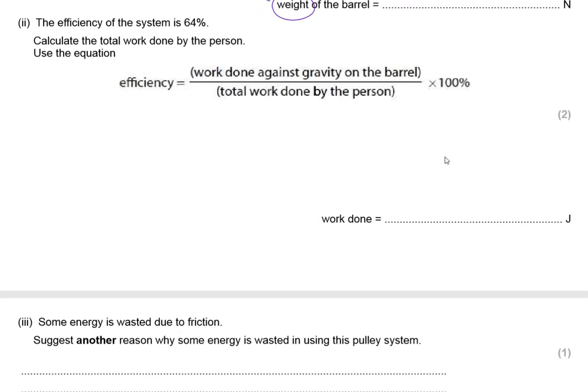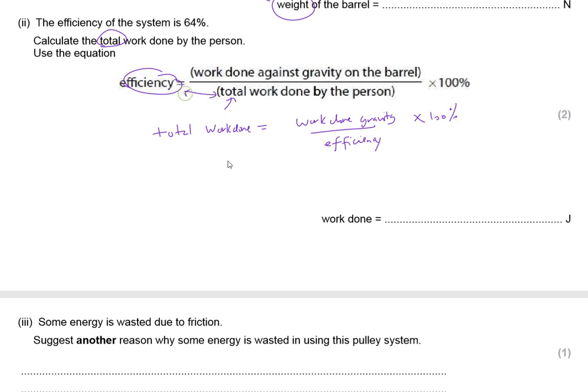Okay, now same thing here. Calculate the total work done. Therefore, we need to rearrange the equation. So total work done is equal to work done against gravity divided by the efficiency, multiplied by 100%. The only thing we're swapping is this with this one here, because we're looking for the total work done.